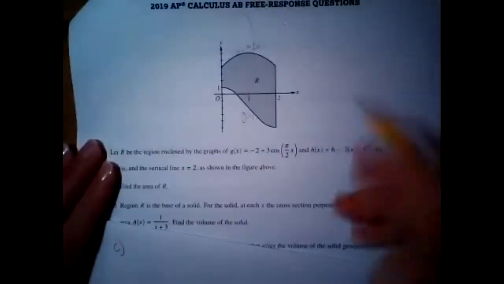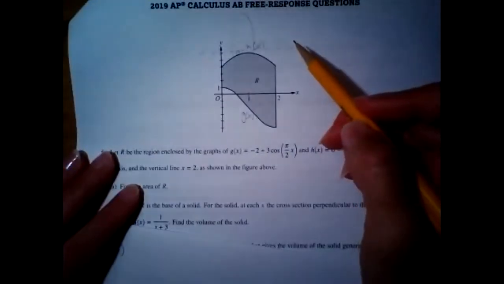Oh, and hey guys, is this going to be dx or dy? Which one is this going to be, dx or dy? That's a question I can actually ask you guys. Type in the chat.